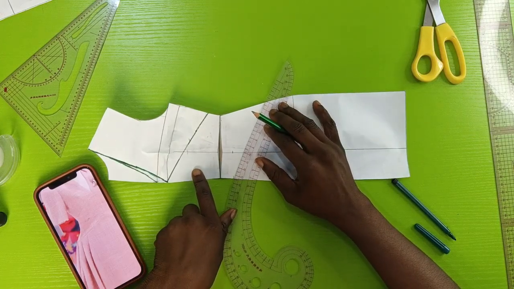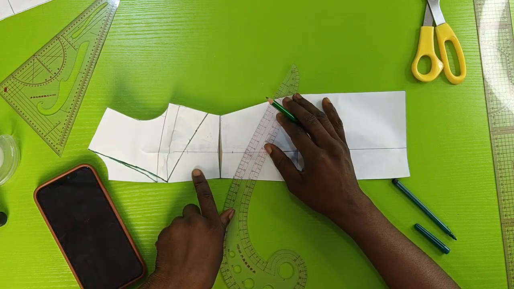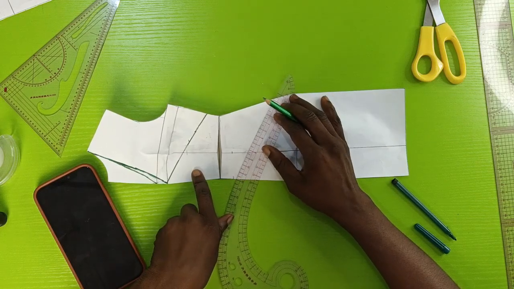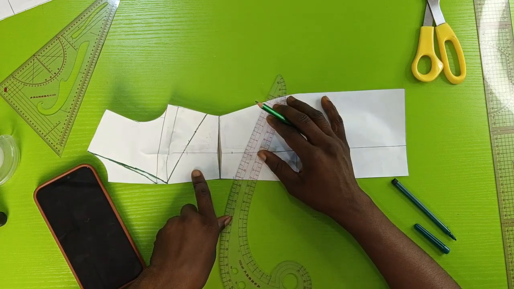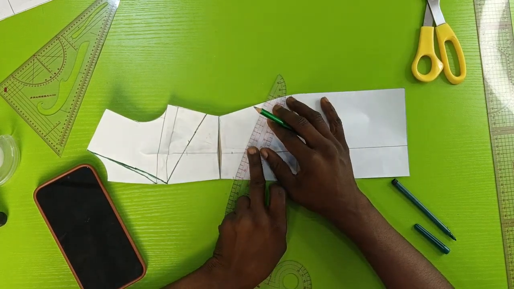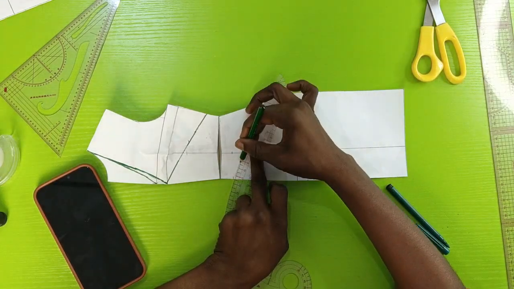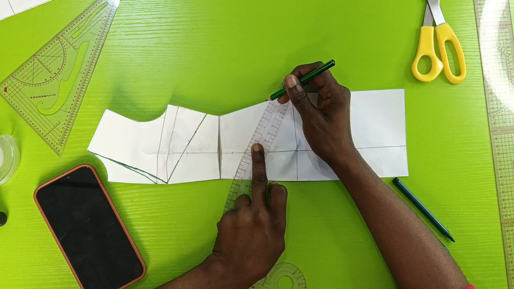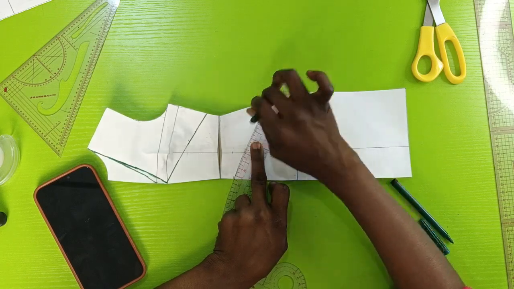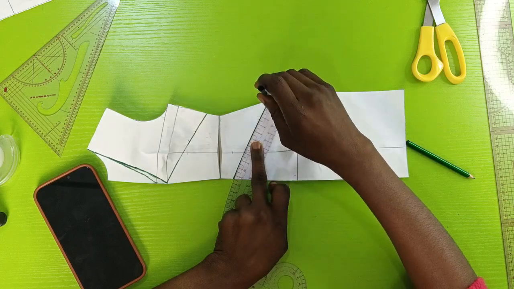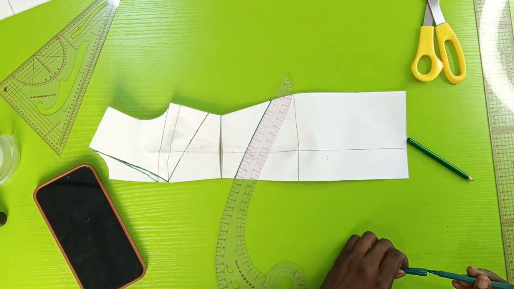So designers, one thing is that when you see designs, you don't have to conclude that it's difficult and you can't do it. All you have to do is first of all look at it critically. Look at the lines, look at the darts, look at the style lines. Does it have fullness? Is it symmetry? Is it asymmetry? What is the neckline looking like? These are the things you need to consider, and not just conclude that it's hard and you cannot make it. So here is my style line.